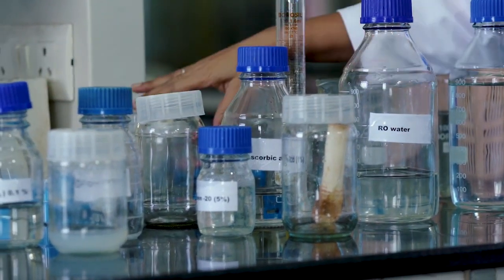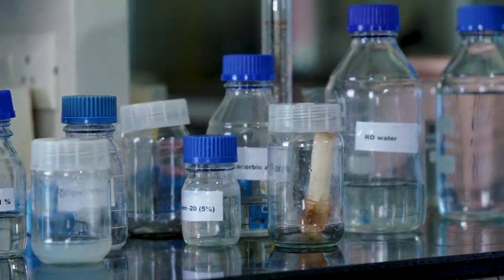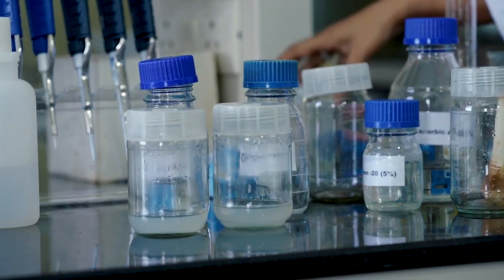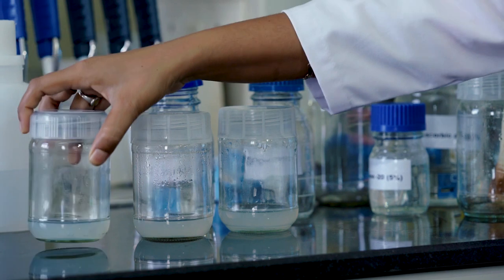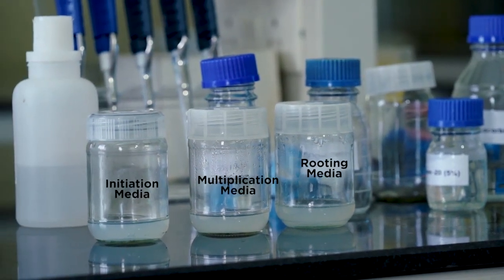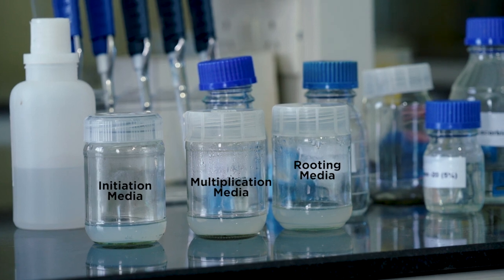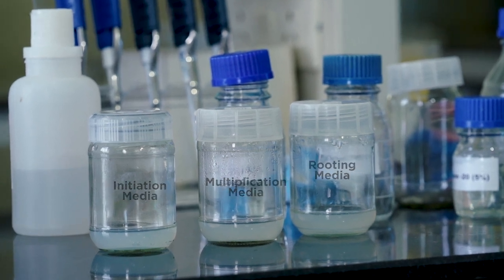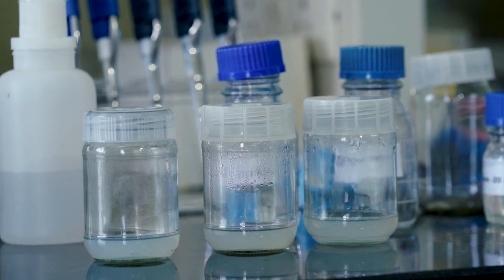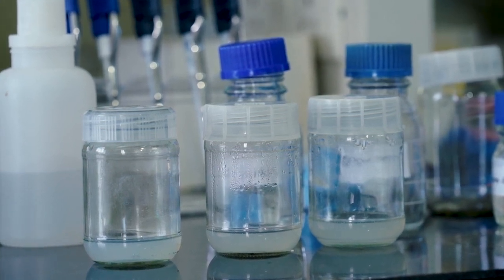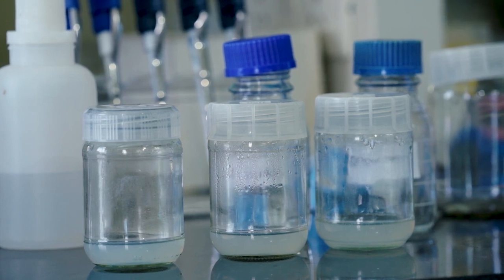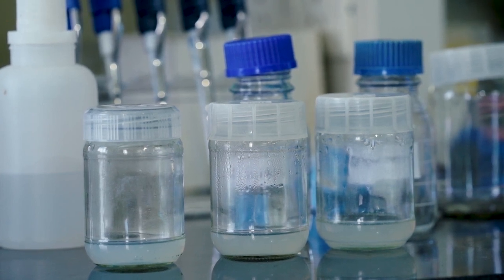For micropropagation, 3 types of nutrient media are required. One is initiation media, second is multiplication media, and third is rooting media. These nutrient media are prepared using organic as well as inorganic salts. We prepare the nutrient media by dissolving inorganic as well as organic nutrients.